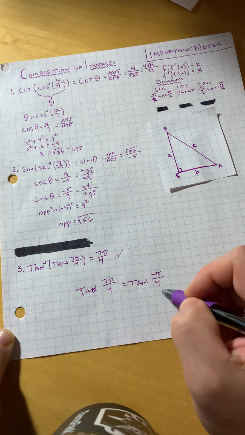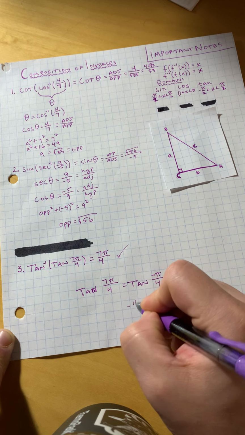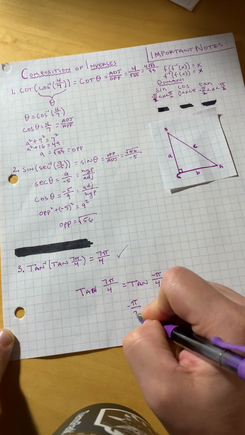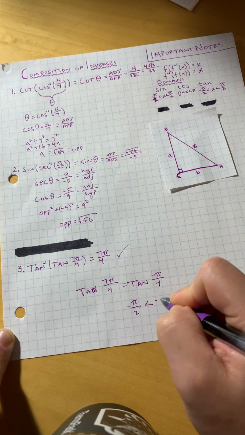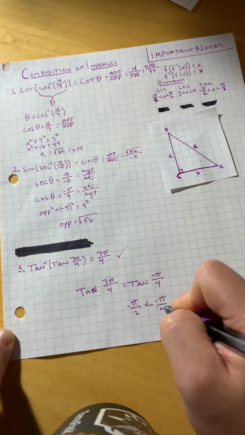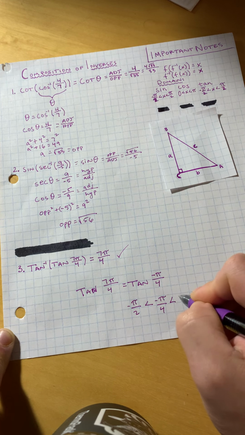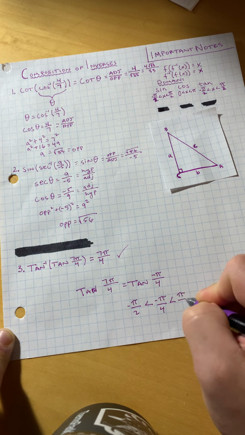And negative pi over 4 is within our range: negative pi over 2, negative pi over 4, and pi over 2.